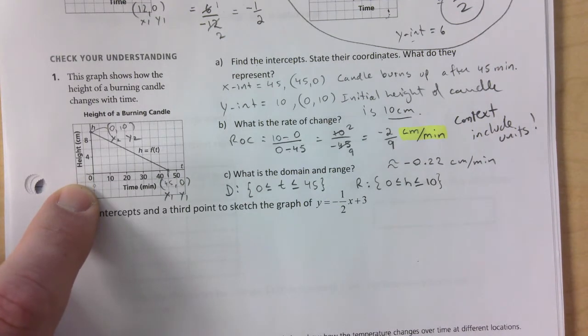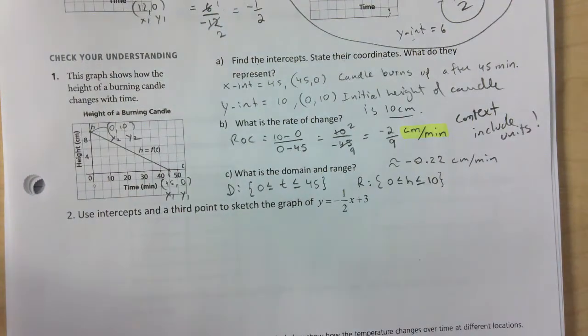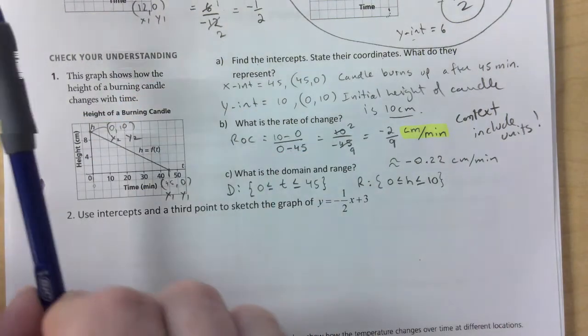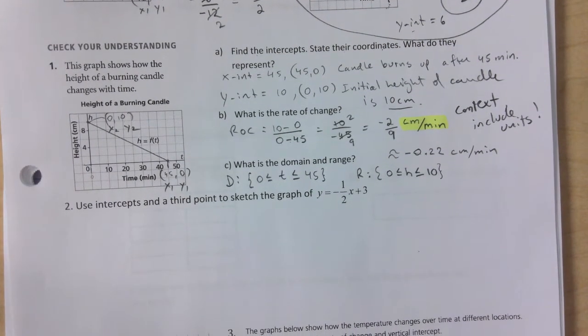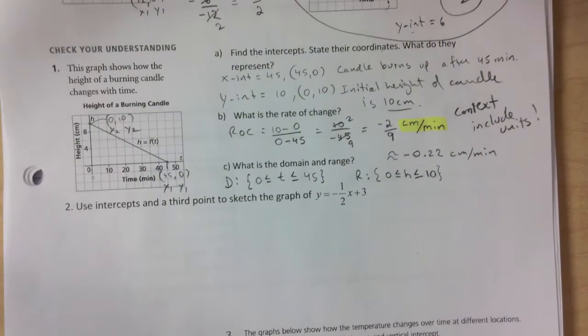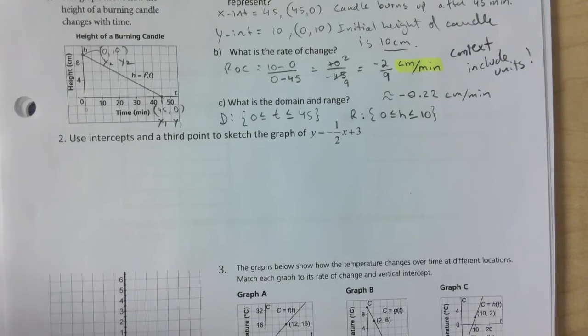Always scan from the bottom up when you do your y, your range, and left to right when you do your domain. Then you're going to be fine there. And I think we'll just make it to the end of this page. That's it for today.